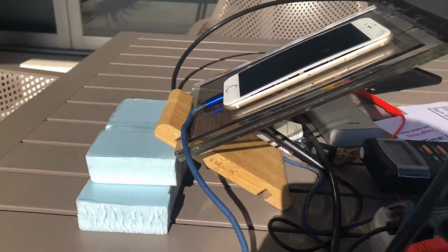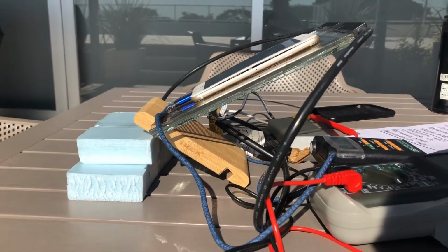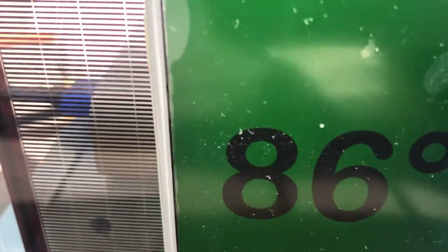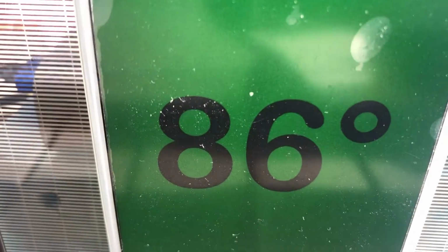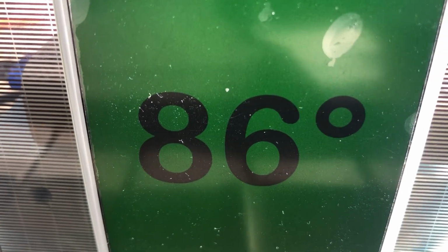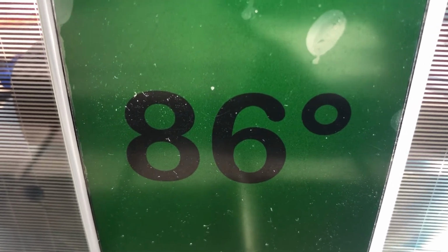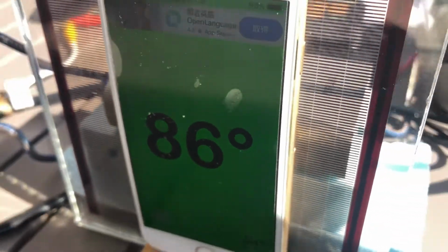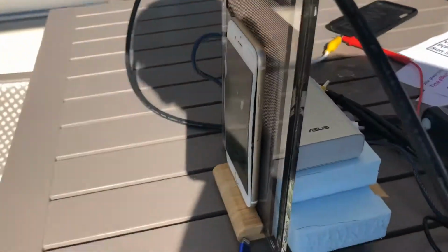One of the tests is the solar power on the roof in Paraguay, and then we will put the solar panel like this. Another test angle is almost 90 degrees, because we will put the solar panel on the vertical window.